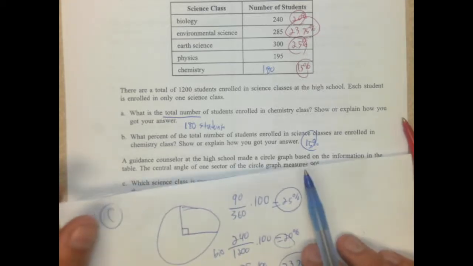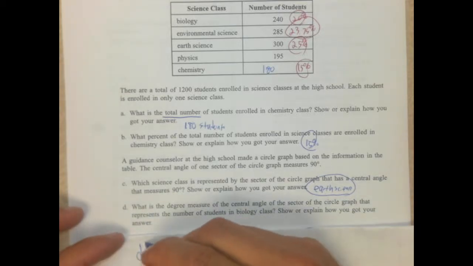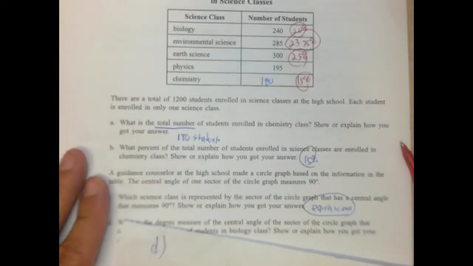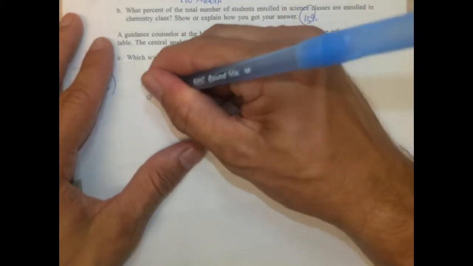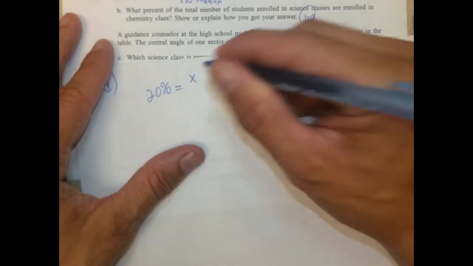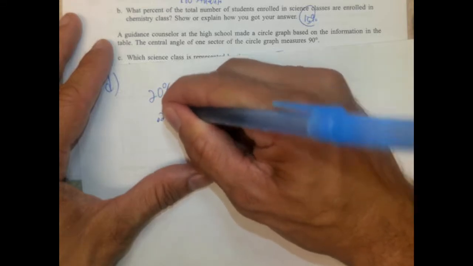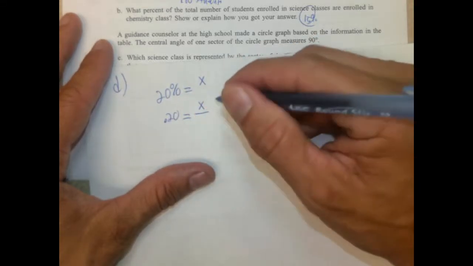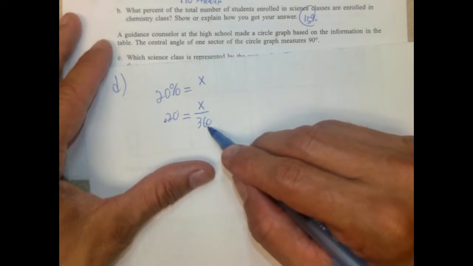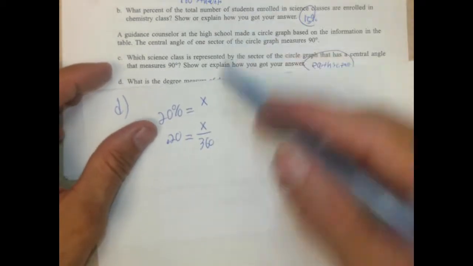Okay, so now it's kind of like reversed here. All right, so let me get another piece of paper. So part D, bio we know is 20%, all right? So 20%. And we don't know what the degree is, so we're looking for that, x. And let's change this to a decimal. So 0.20 equals x over 360 degrees. So this will be the angle we're looking for, over 360. And we already know bio's percentage. So because we found that earlier, we can use that.